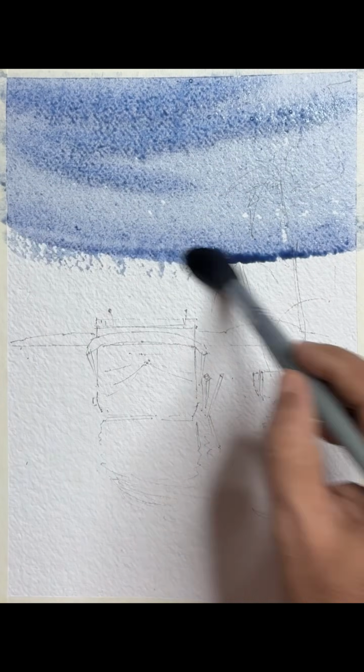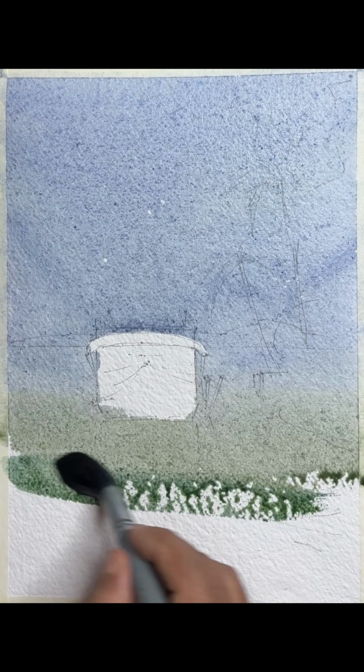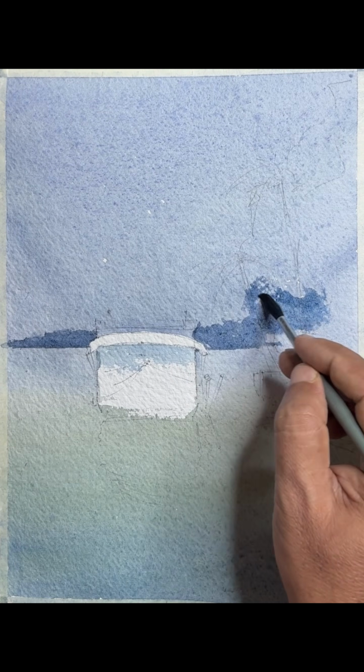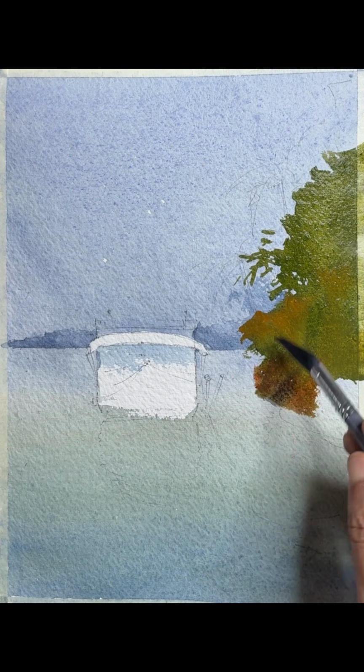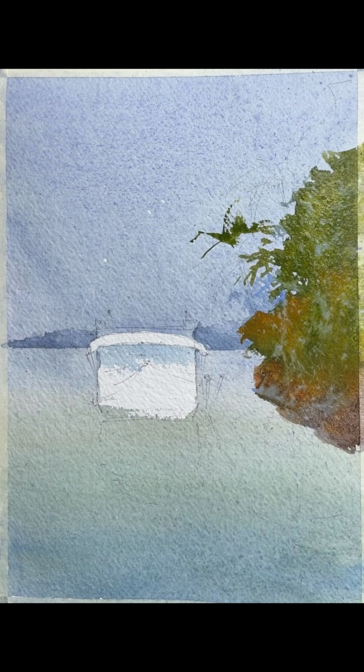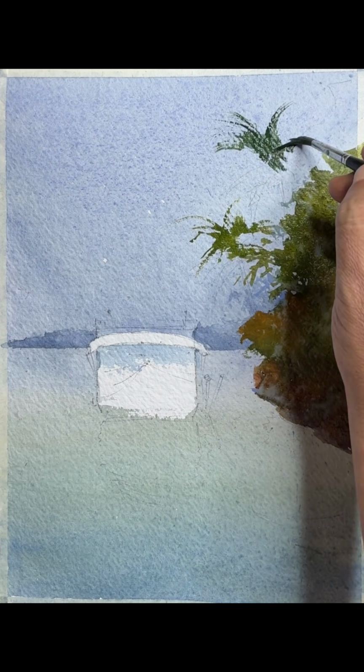Are you a watercolor artist struggling to simplify the subjects? Do you find it difficult to paint from photographs, but you can comfortably paint from another piece of artwork? I understand the pain because I have been through that phase for quite some time.